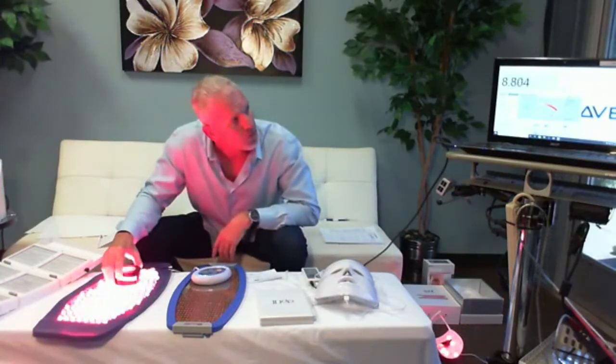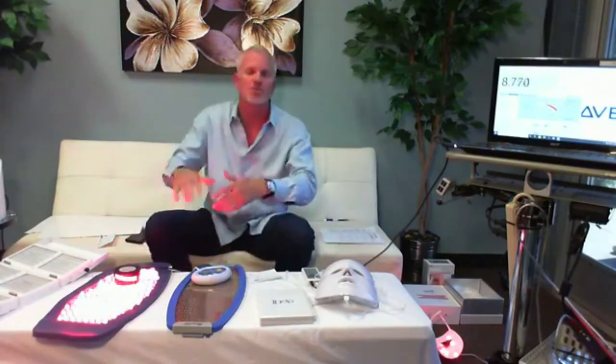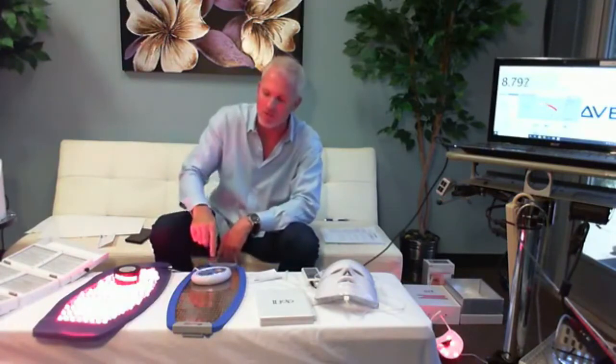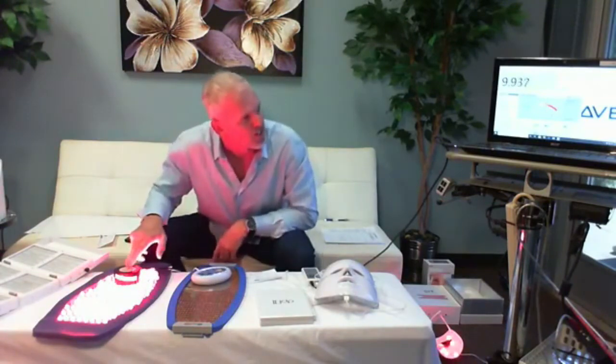Let's see, there's 8, almost 9. That was kind of my norm, and it seemed to fluctuate. I think some of the settings in here and the pulsing that they do kind of throws it off. I'll turn the pulsing off. There it goes. It jumped up a little bit.